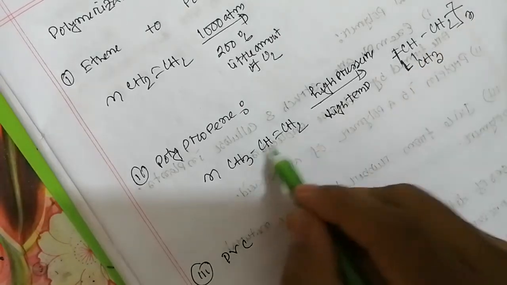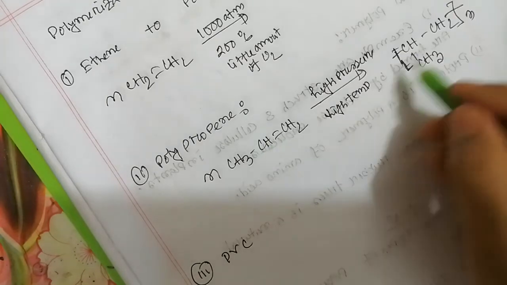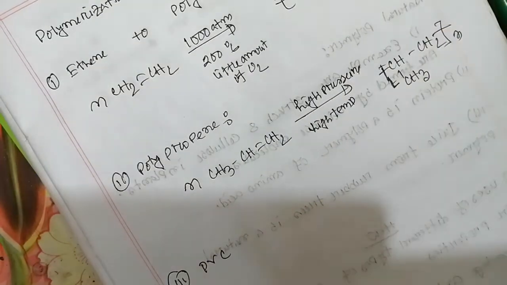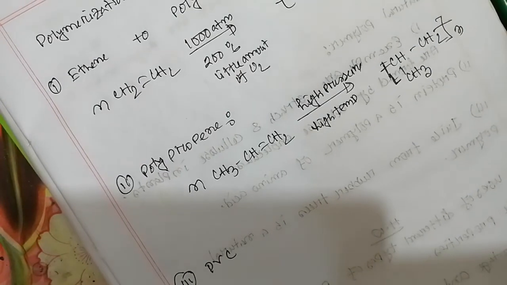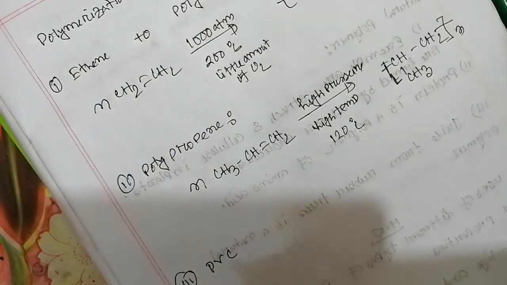That means this double bond is broken and other monomers are attached with this bond and polypropene is formed. The high temperature is 120 degrees Celsius.